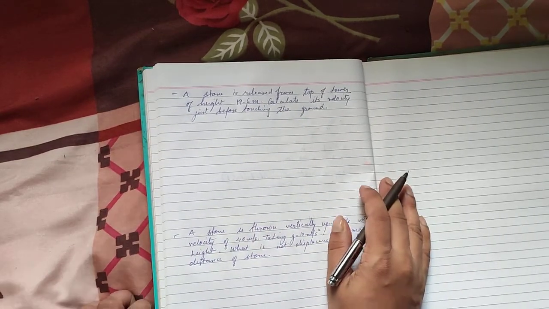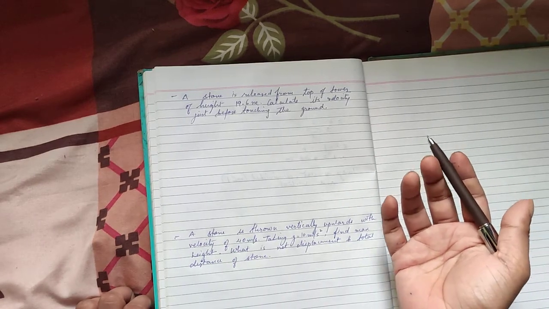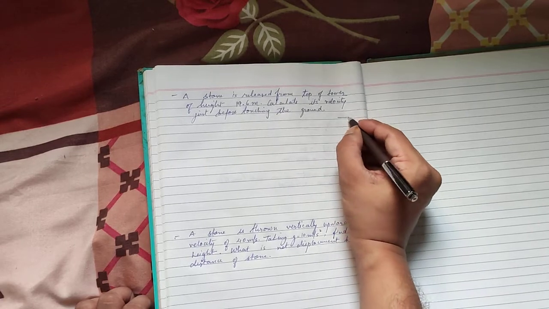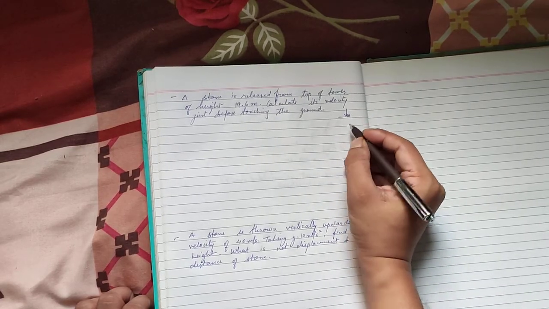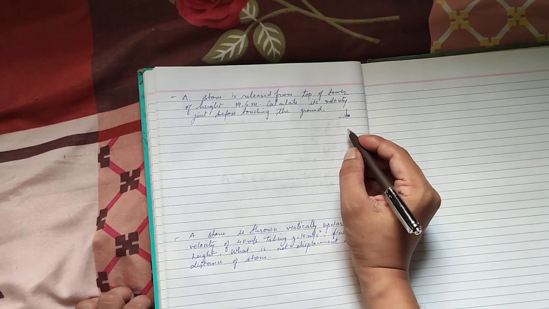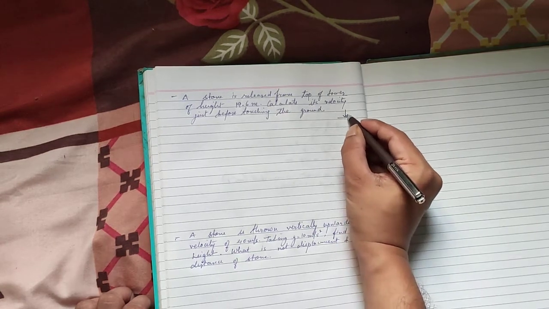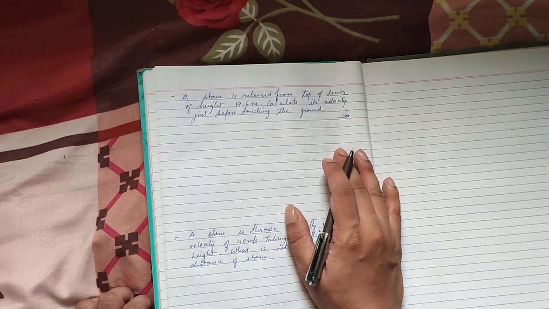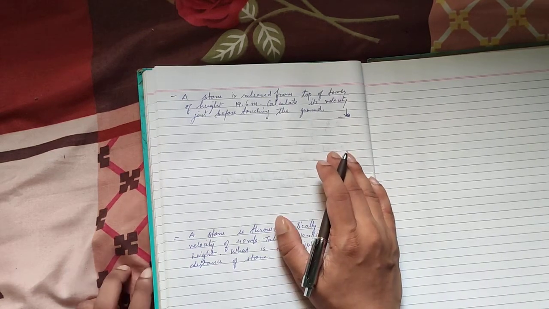So the stone is released from a height, and it is falling down towards the ground. Obviously, after touching the ground, its velocity will become 0. But when it just touches the ground, it will have the maximum velocity possible, and we need to find that velocity. What will be that velocity?